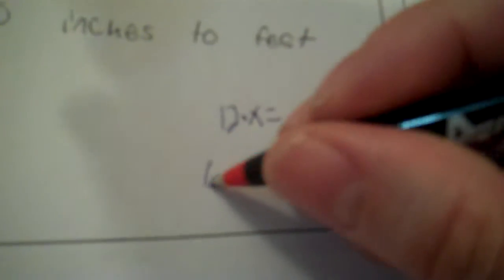So again, same thing. Taking 12 times x, I'll just do the multiplication over here, is going to be equal to 60 times 1. So 12 times x, you leave as 12 times x. 60 times 1 is 60. Okay, then a times 12 we get rid of with a divide by 12, and then that gets the x by itself. Okay, 60 divided by 12 is 5. So x is 5 feet.